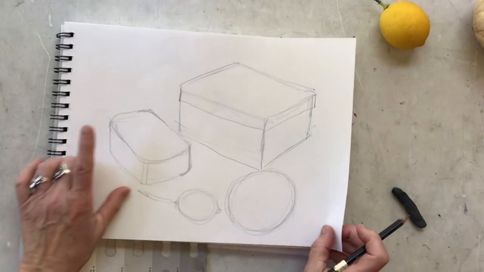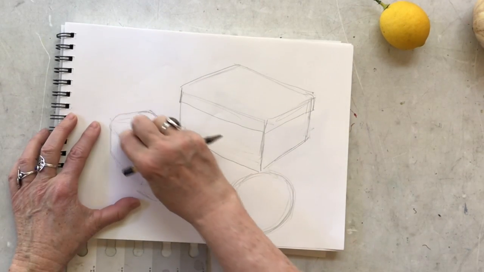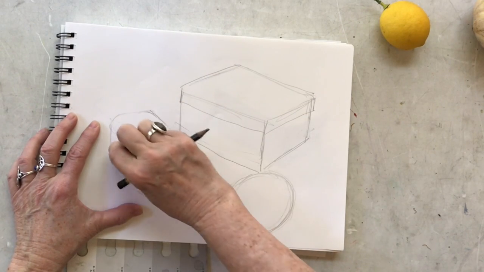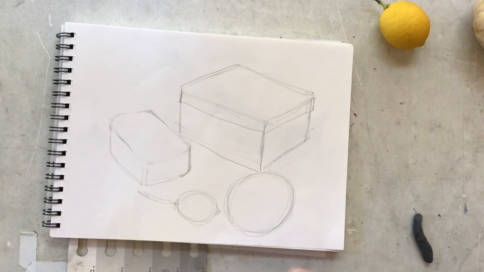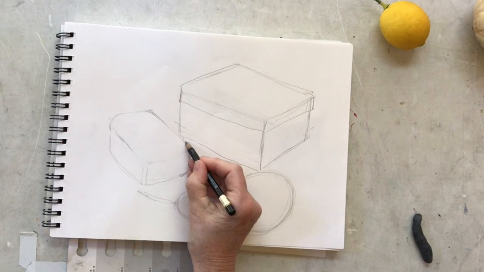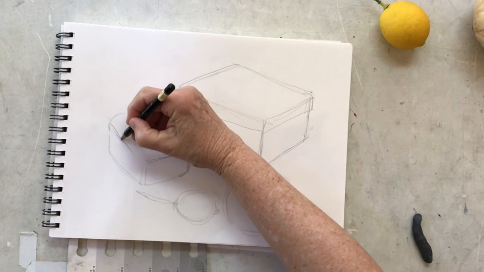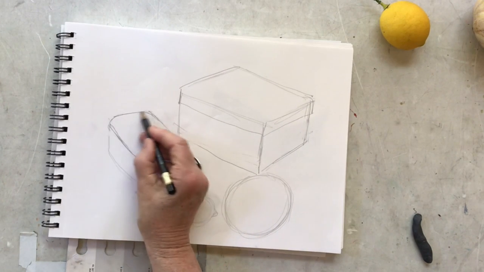I'm going to work on this drawing that I did with the gesture drawing to do that shading. And I'm just going to clean that up a little bit. Remember, when we do the gesture drawing, you're doing several loose lines through something, and then you come back in and you clean it up to get your nice finish.